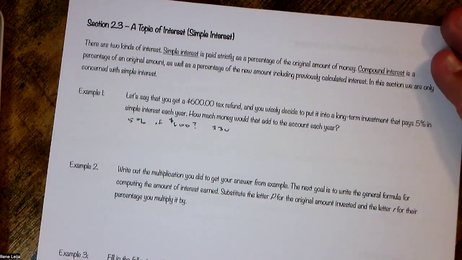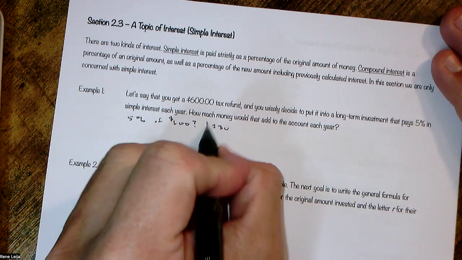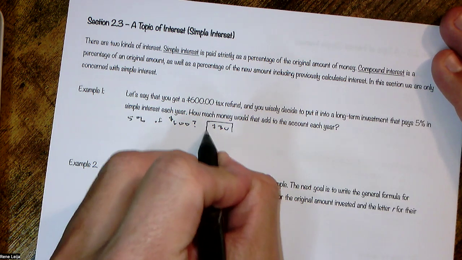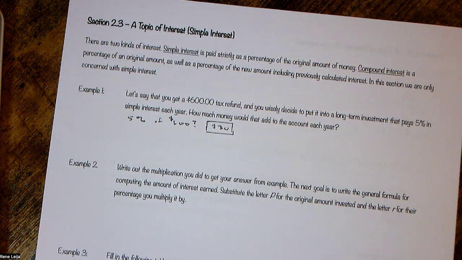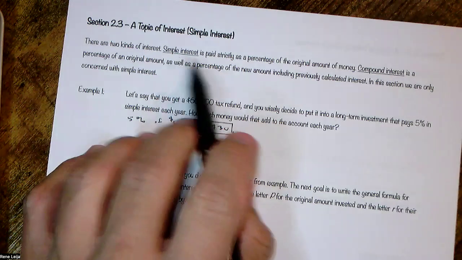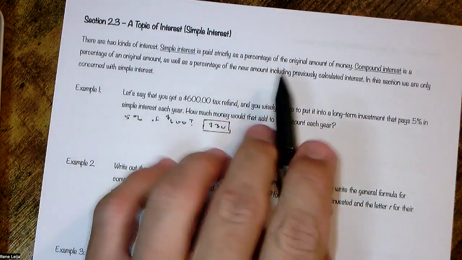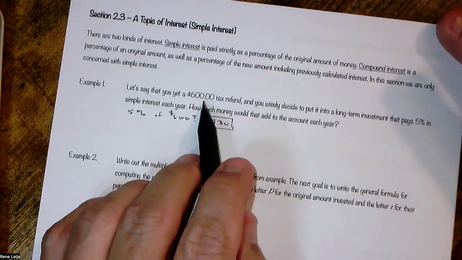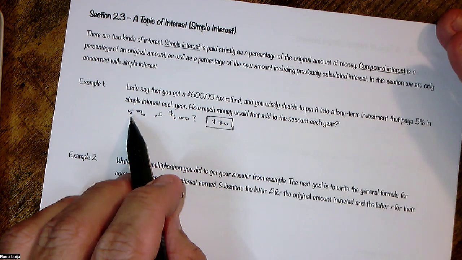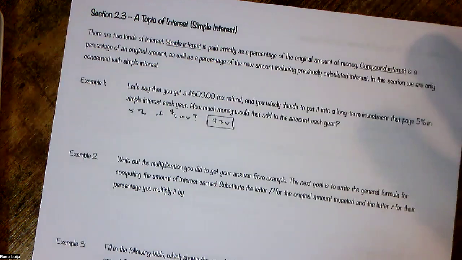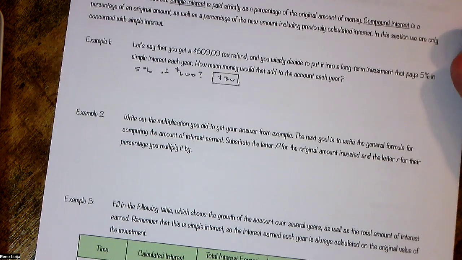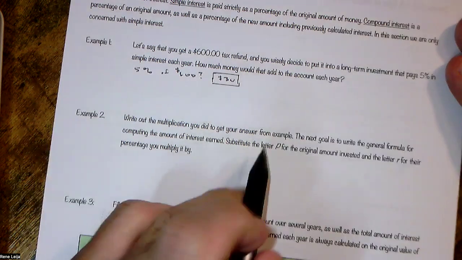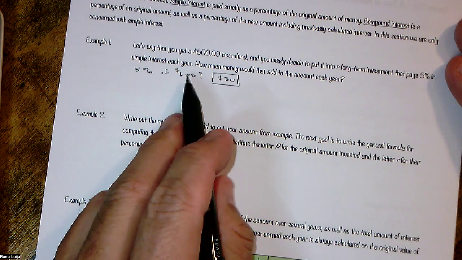Okay. And that's how much you would add to your account each year. Now, again, simple interest is paid strictly as a percentage of the original amount of money. So you put the $600 in and for each year, you're going to earn $30 in interest. Okay. Now, write out the multiplication that you did to get your answer from the previous example.